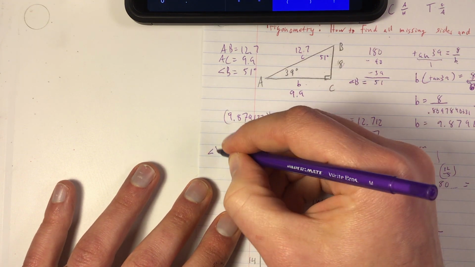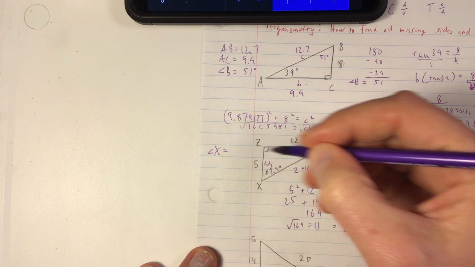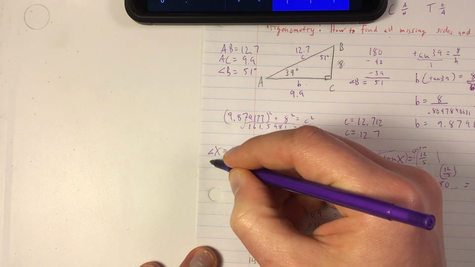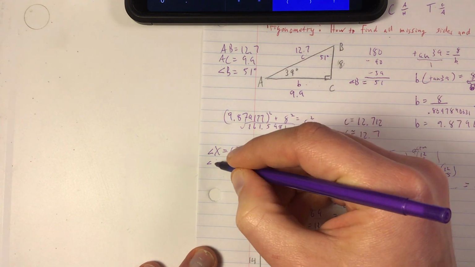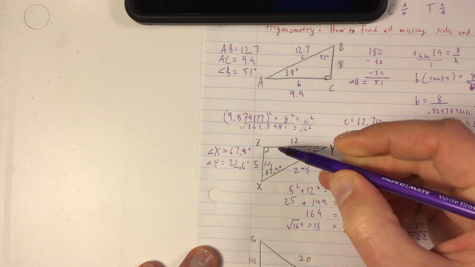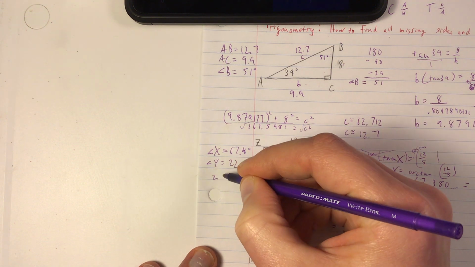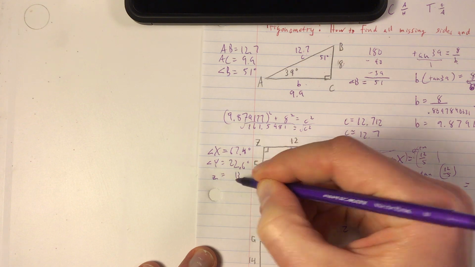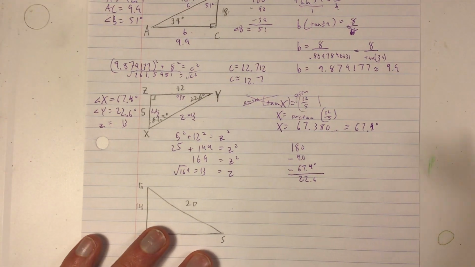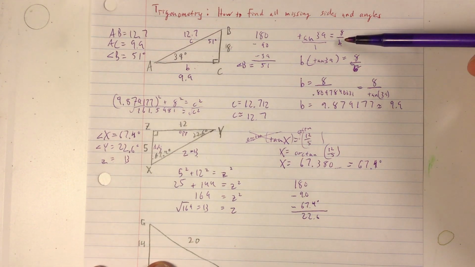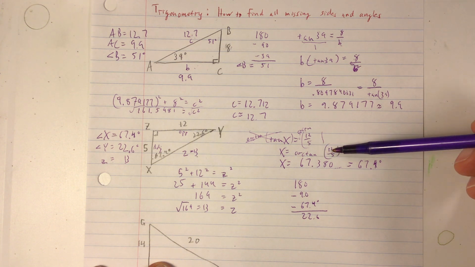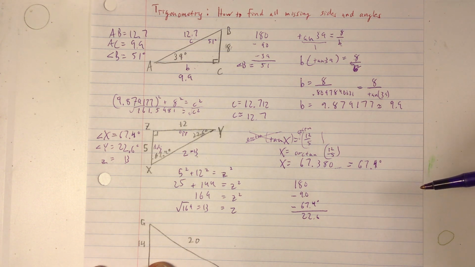We found out angle X is equal to 67.4 degrees, and angle Y is 22.6 degrees, and side little z was equal to 13. So really, on both of these, we only had to do one single trigonometry problem. That's it. That's all we had to do.